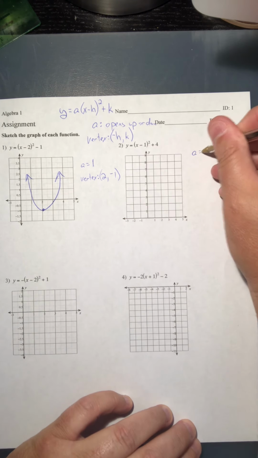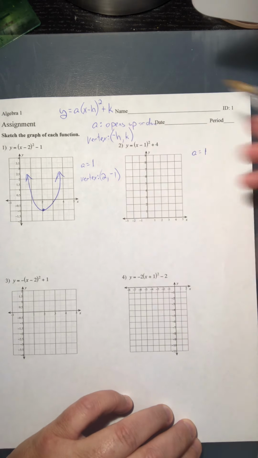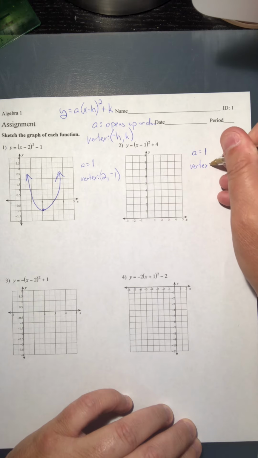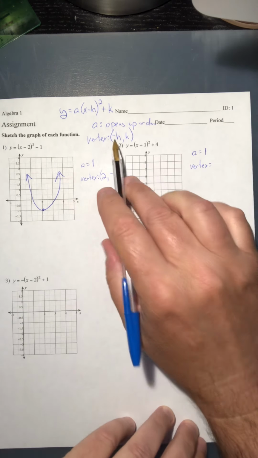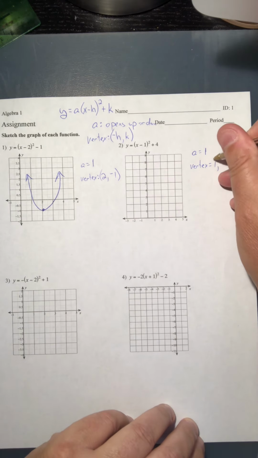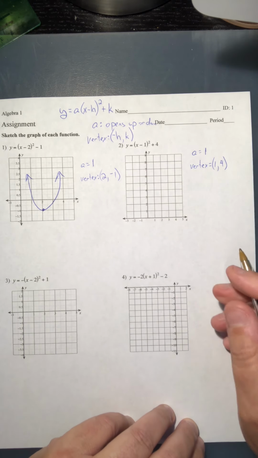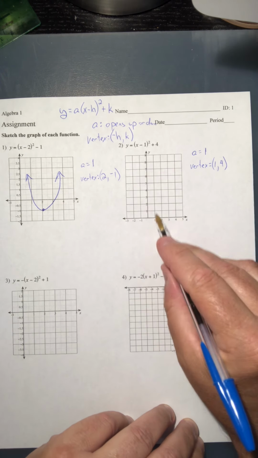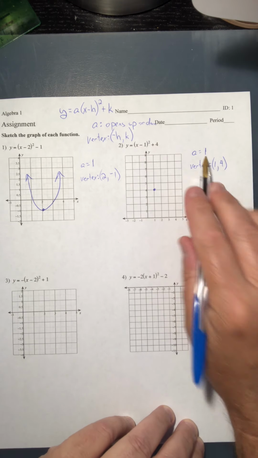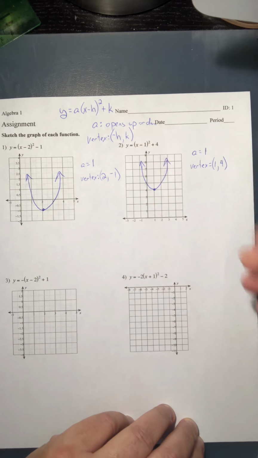Well, number 2, my a is 1 again, and it's positive 1, so I know it's going to open up. My vertex is, well, it's negative 1 in the parentheses. When I pull it out, I'm going to make it positive 1, and then my k stays the same. So my vertex is at 1, 4. We know it opens up because my a is positive. And that's it. You're finished with that one.